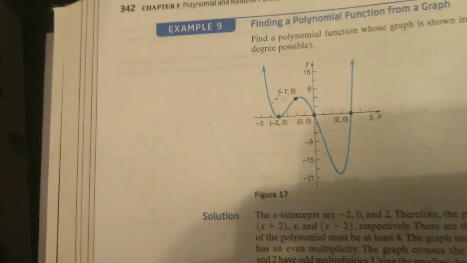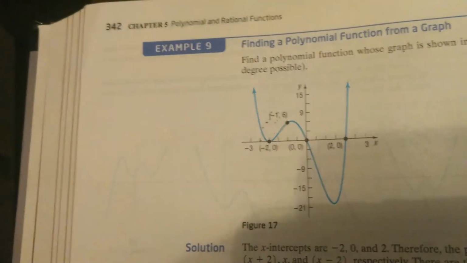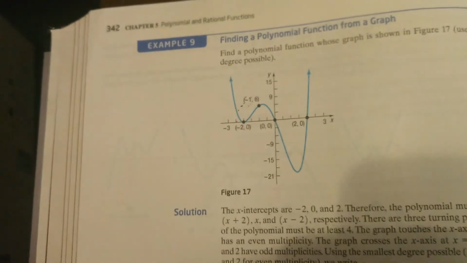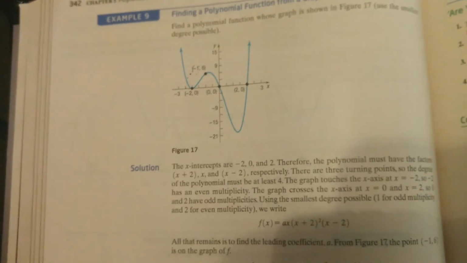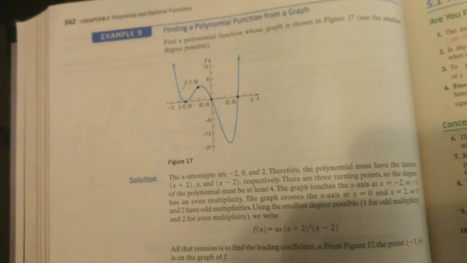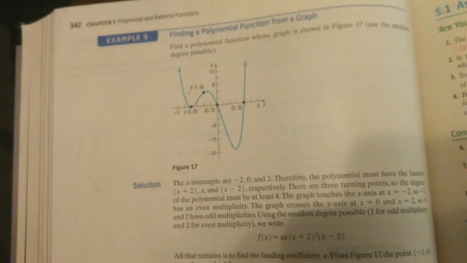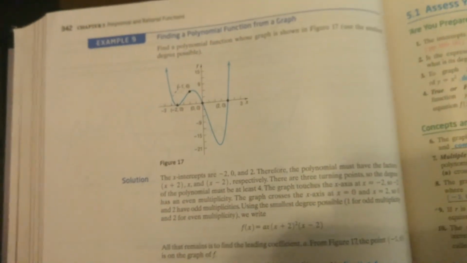So in terms of this, we used all the information that we learned in this section. Remember, the amount of turns is the leading exponential power minus 1. That's the maximum amount of turns it can have. Also, in terms of multiplicity, even exponents go up, touch the zero, turn around, and come back. Odds pass through.